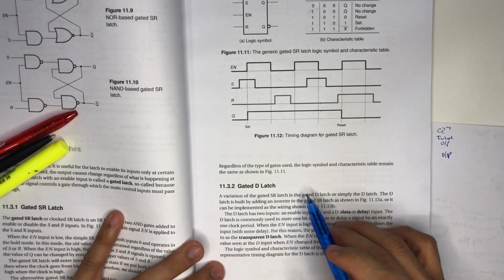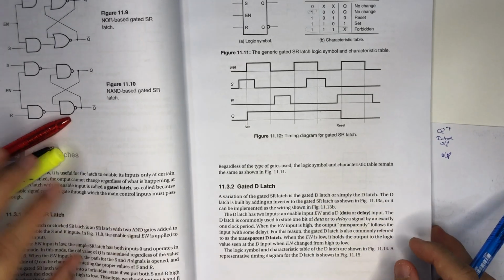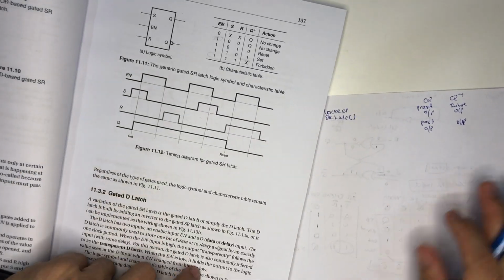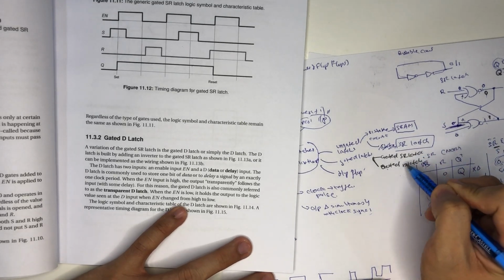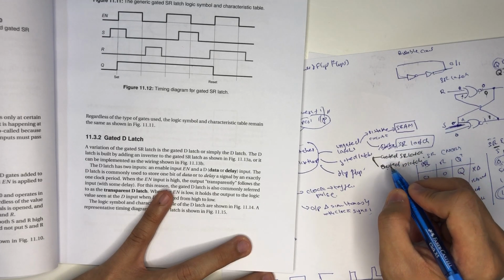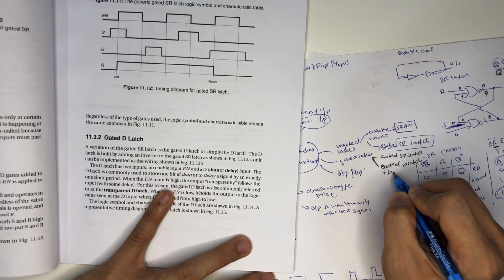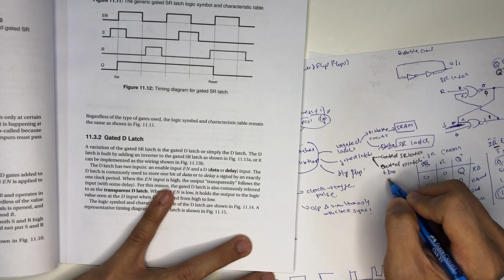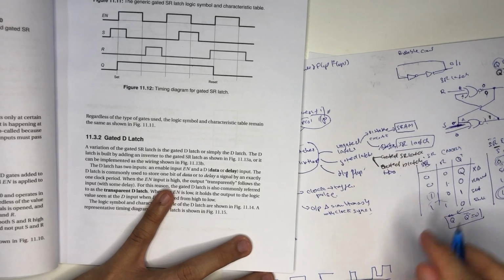The D latch is built by adding an inverter to the gated SR latch, okay? What is the difference? When we go to our mind map, we have the gated SR latch and we have the gated D latch. The difference is that we add an inverter to the gated SR latch, okay?